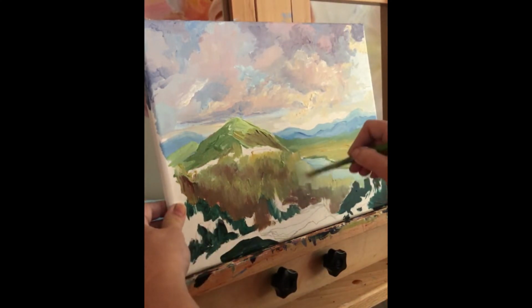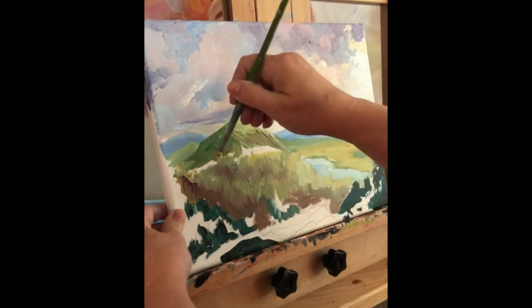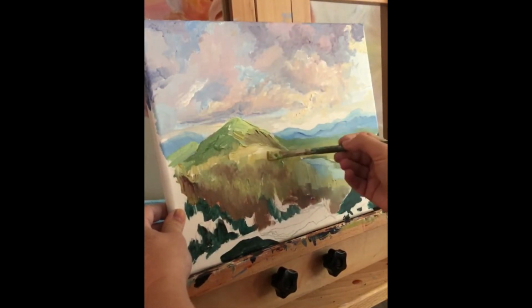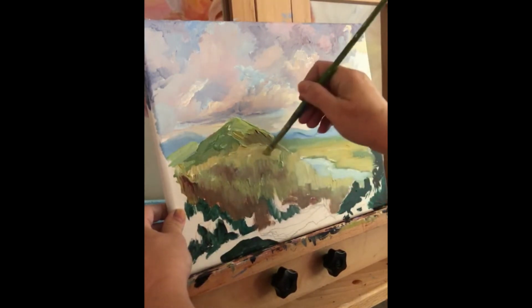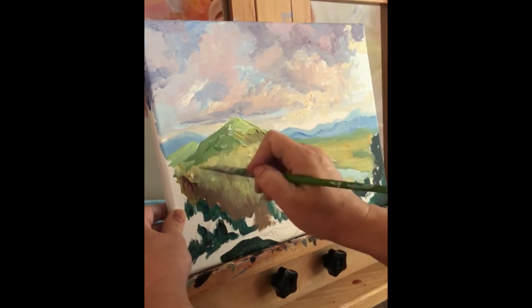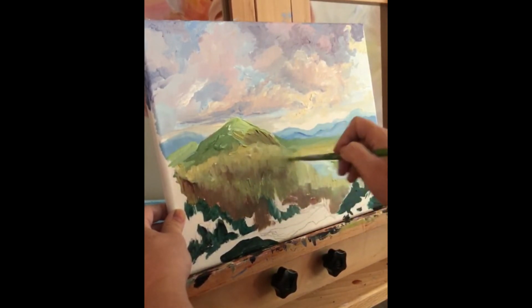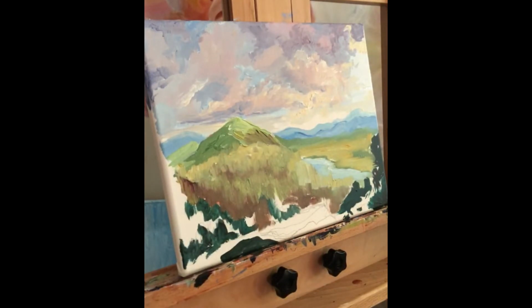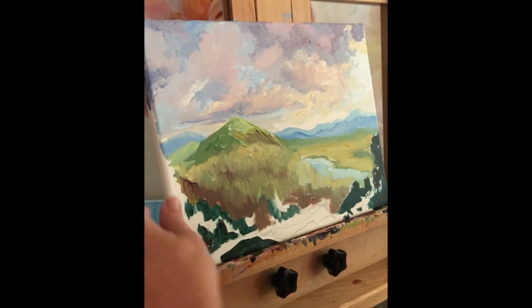Fill in the rest of the field. Now the further you go off in the background, the less you're going to see tree shapes coming up. Trying to add some variation of lights and darks into the whole area.